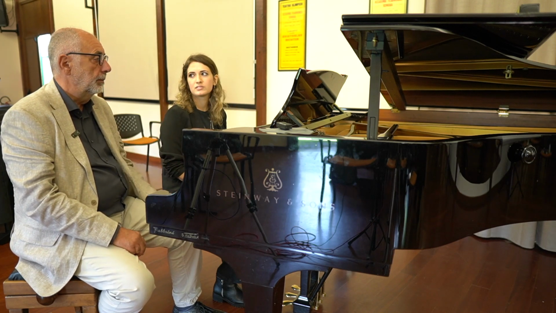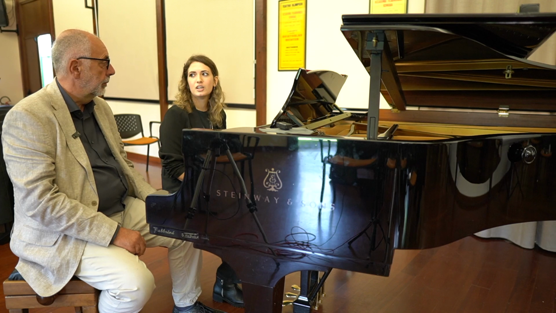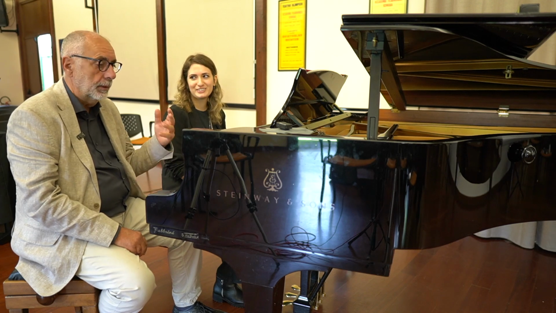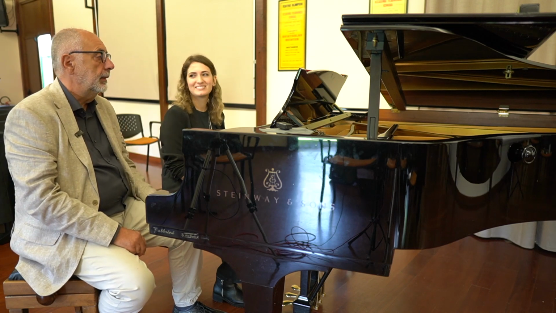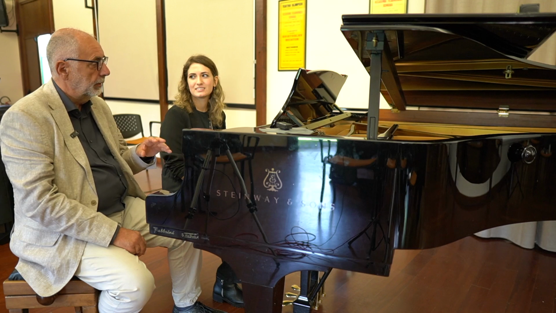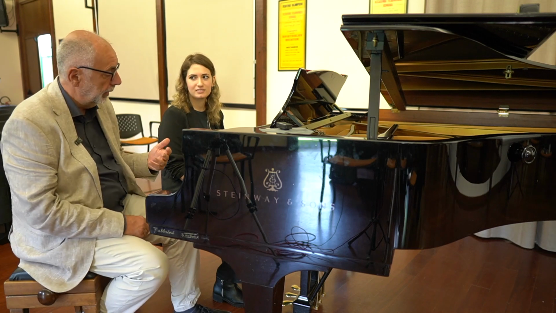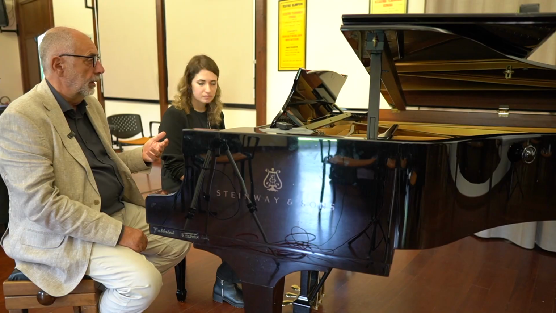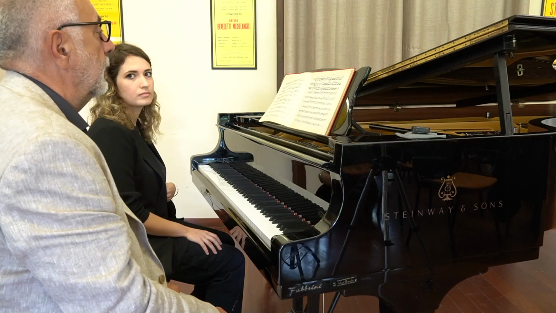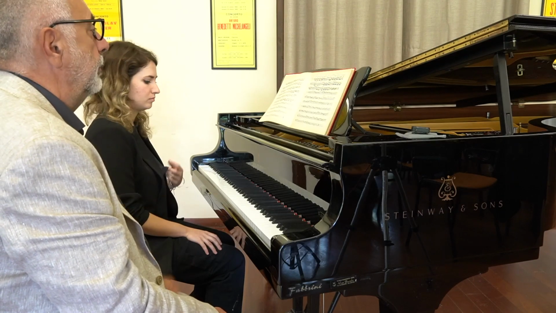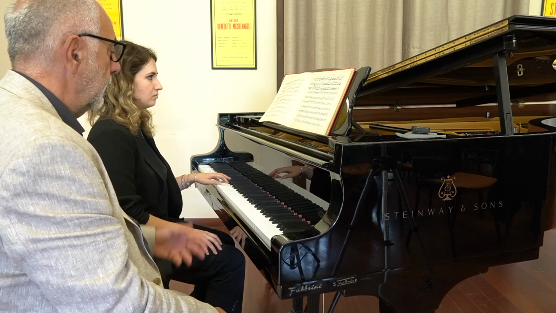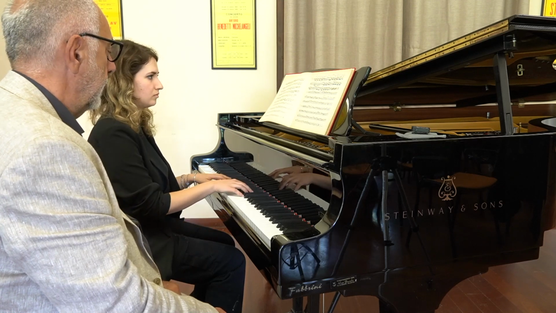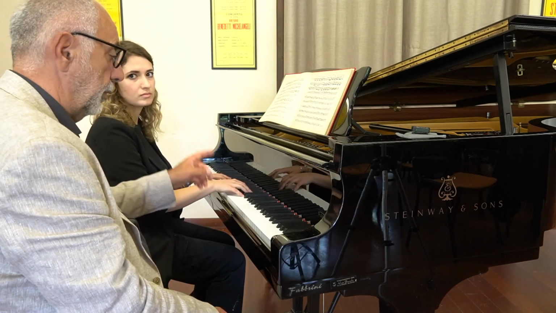How can we accompany a scale? With the rule of the octave. With the rule of the octave, exactly. The other notes after the first one are embellishments, or we might use a better term, diminutions of the first note. So let's try to play the first 5 bars using the rule of the octave. You choose the position. This is first position, which is good.